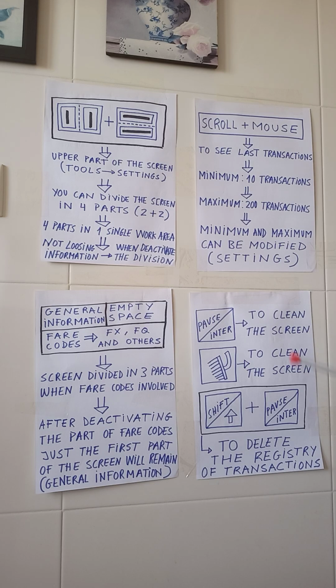And now I am going to use for this information this part of the last page. Just in case you need to delete the registry of transactions, the registry of minimum 10, maximum 200, you can delete it, okay?